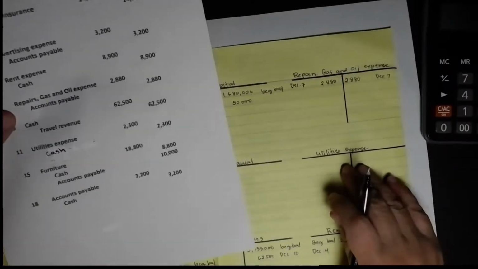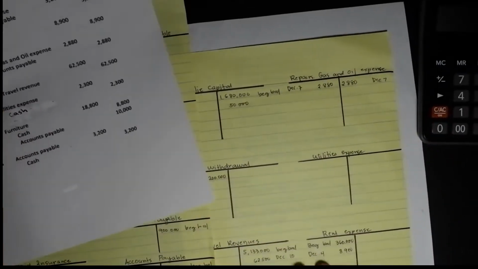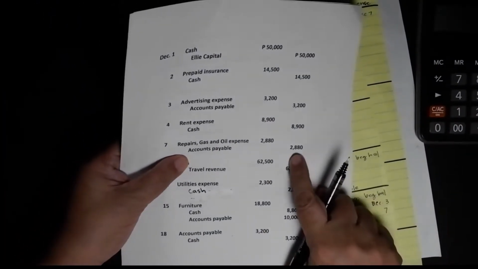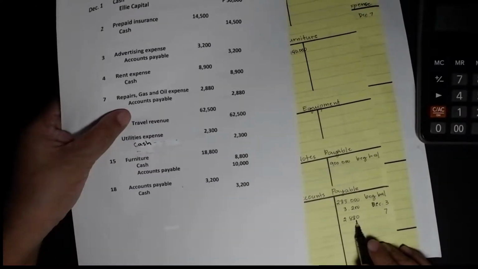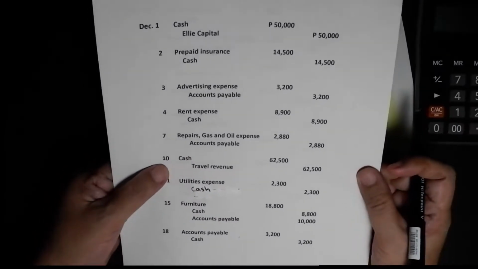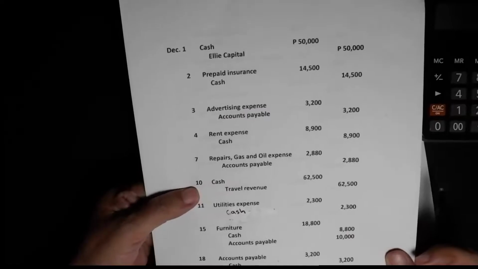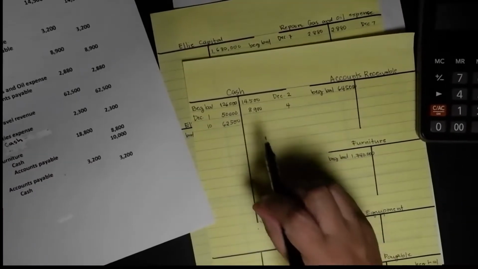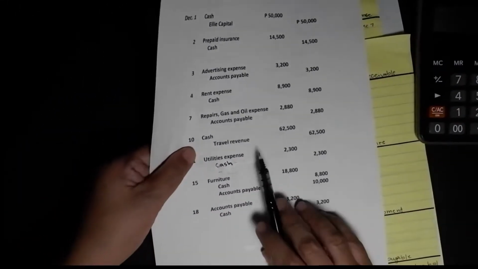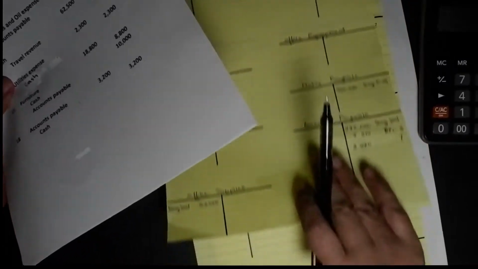Okay, this is wrong. Then we have credit accounts payable, 2,880. Next, December 10, debit cash 62,500, and credit travel revenue 62,500.